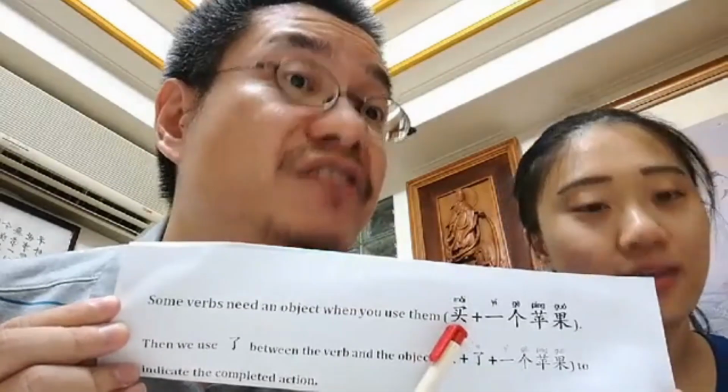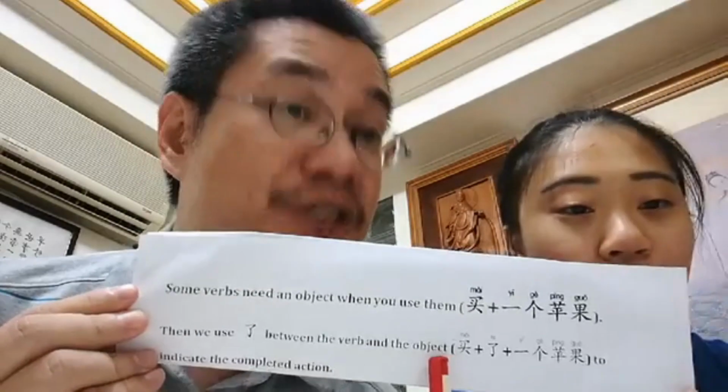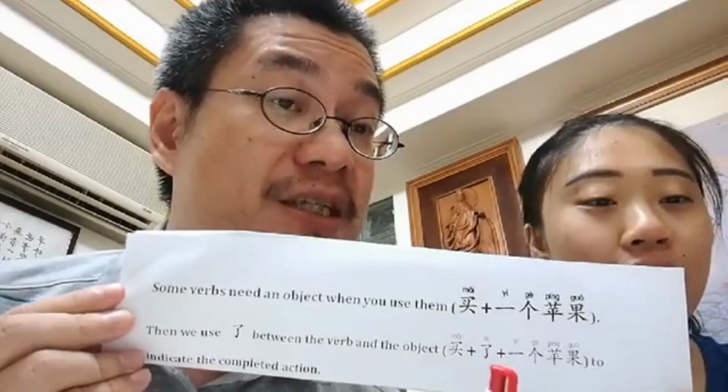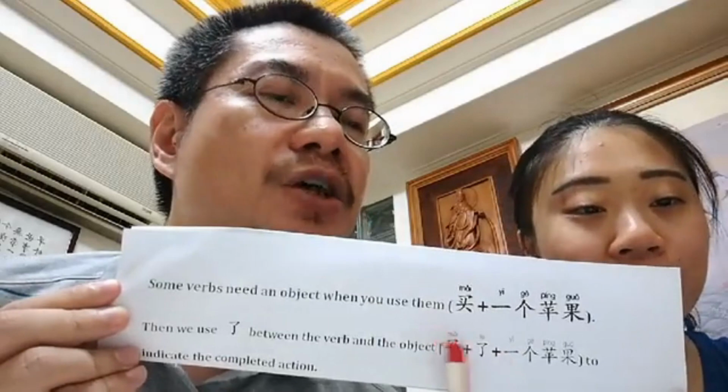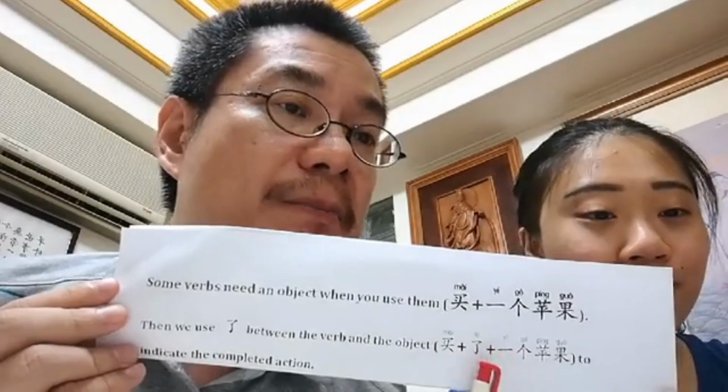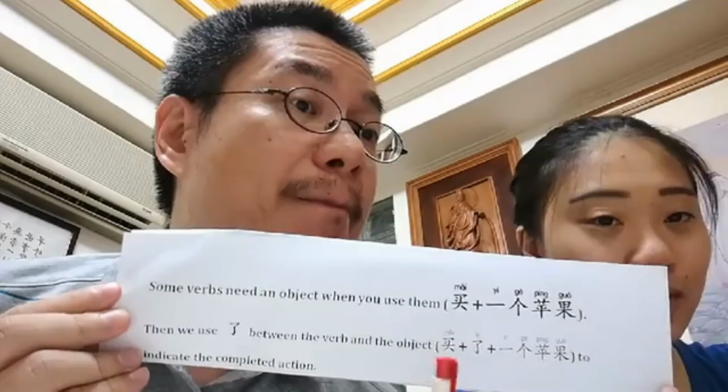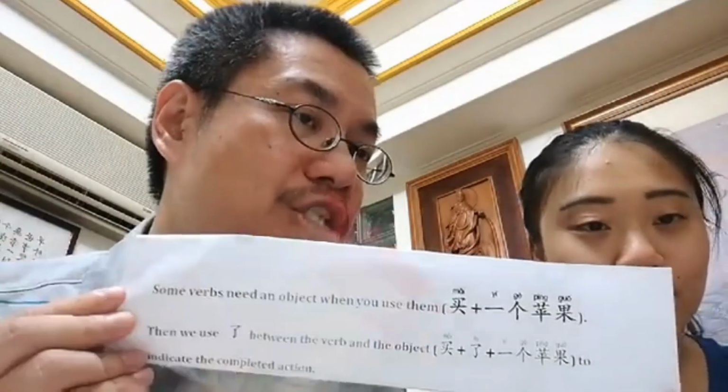Remember, we use 了 between the verb and the object. So remember the position. Once again, we use 了 after the verb. 买了一个苹果, which means you have already bought an apple.